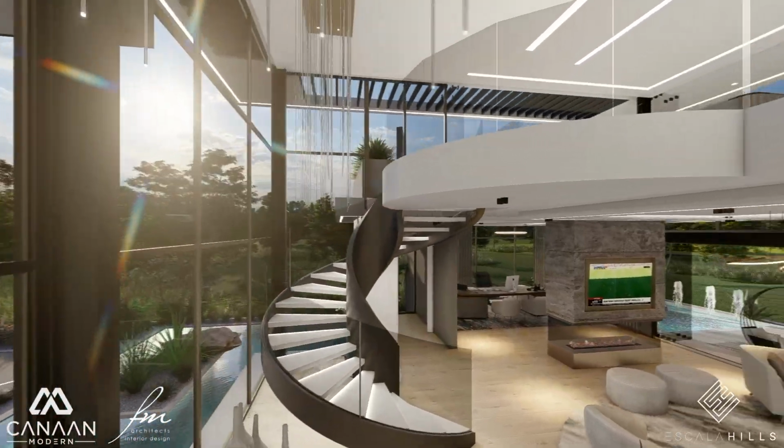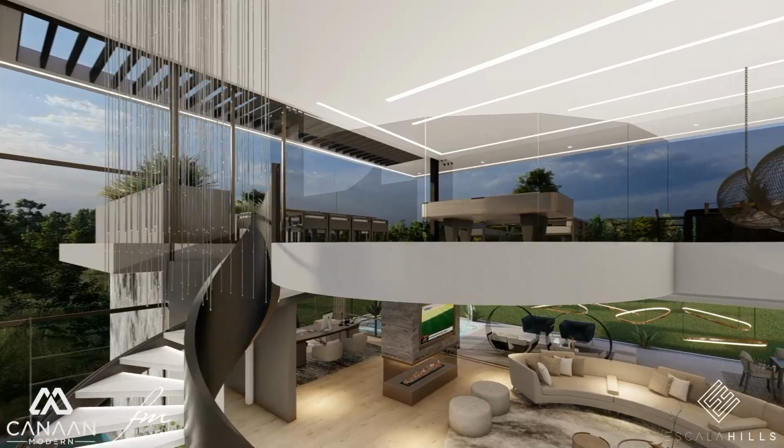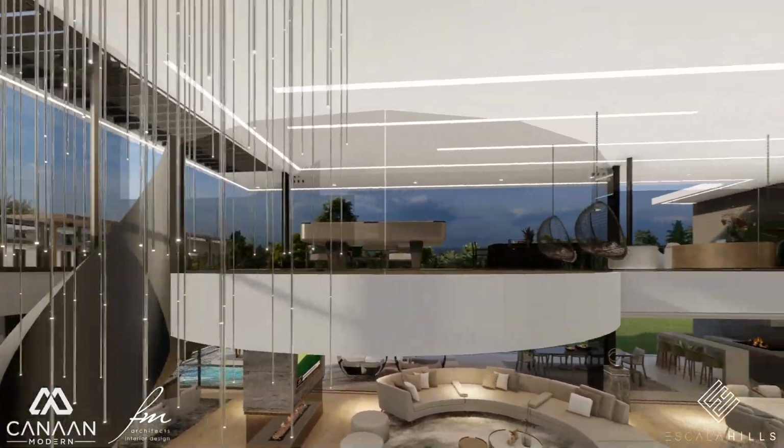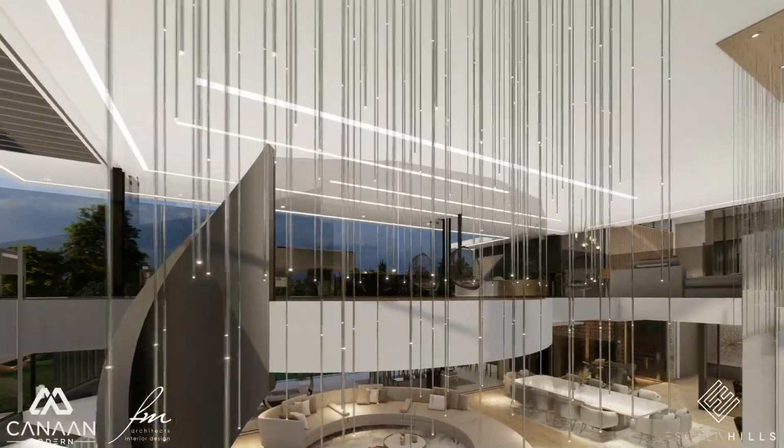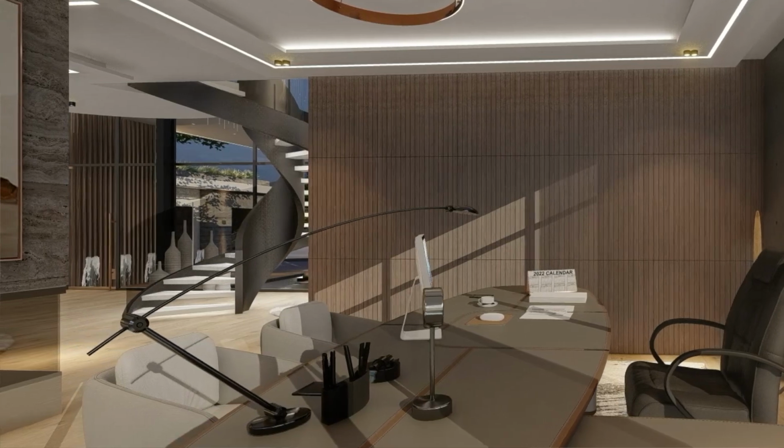When you stand at a distance and view it, because it goes on a 360 degree, it creates quite a different look in that staircase.